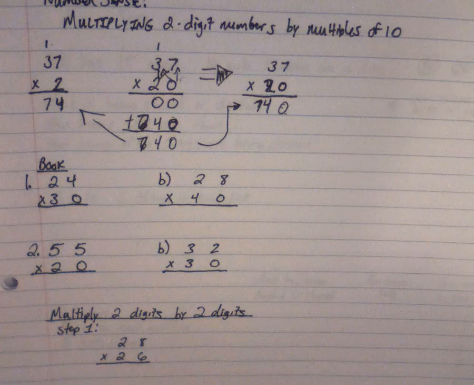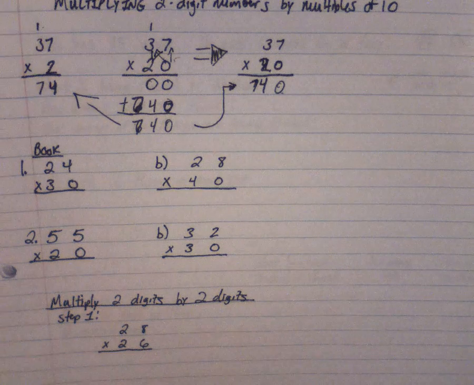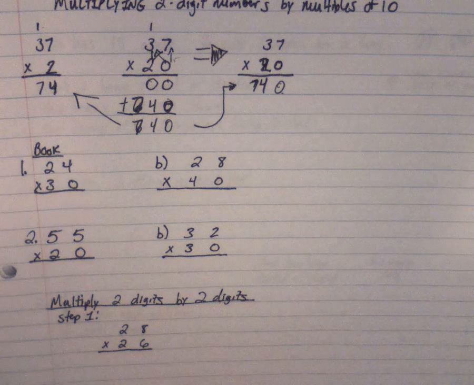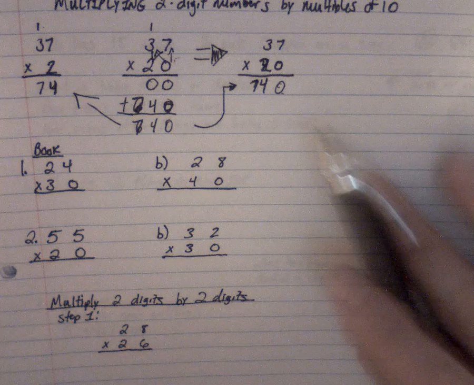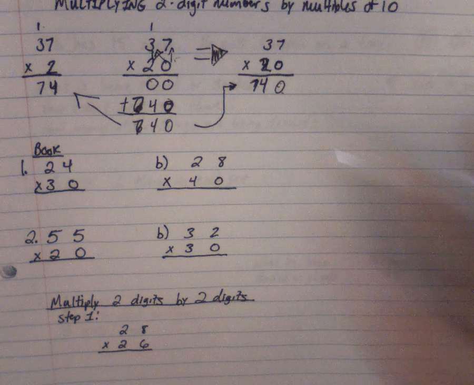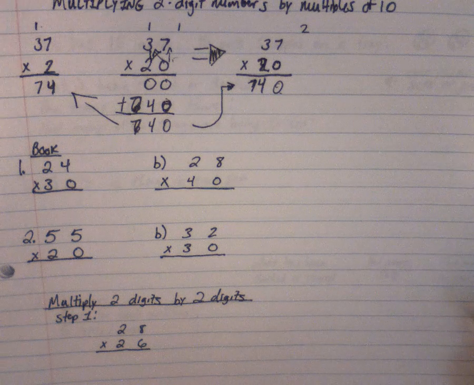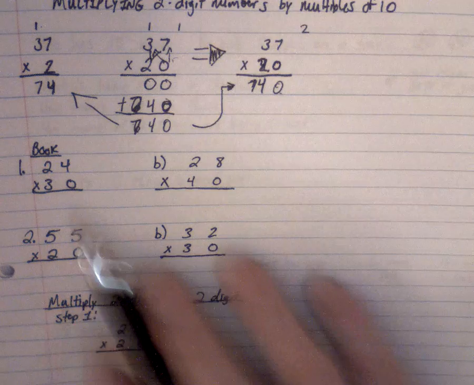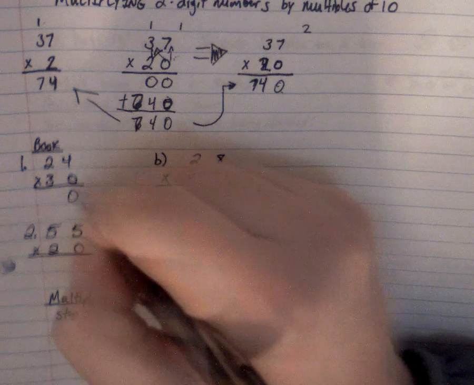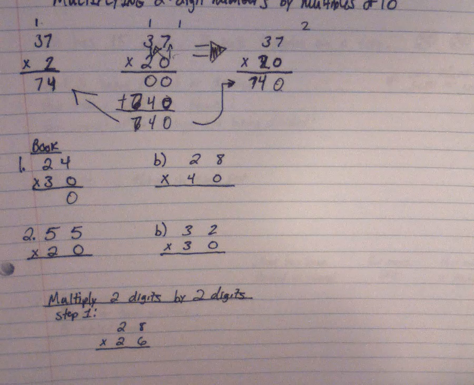Okay, let's take a look. This is what you're going to see in your book. And so what we're going to do is take a look at 24 times 30. So we're going to use my method that I used here. This is method 1, by the way, and this is method 2. Always more than one way to solve it. So we're going to use method 2. So right off the bat, you see that we have a 0. So we're going to put a 0 down there, just like what I did up here. Okay?